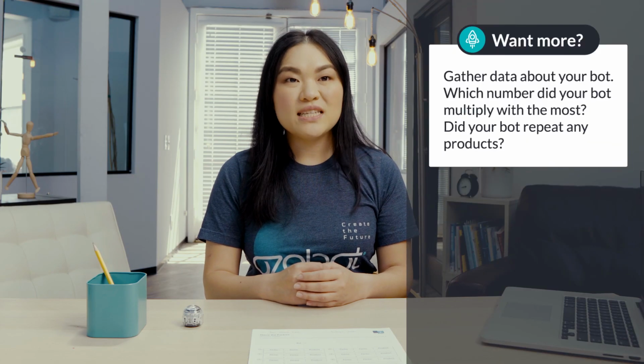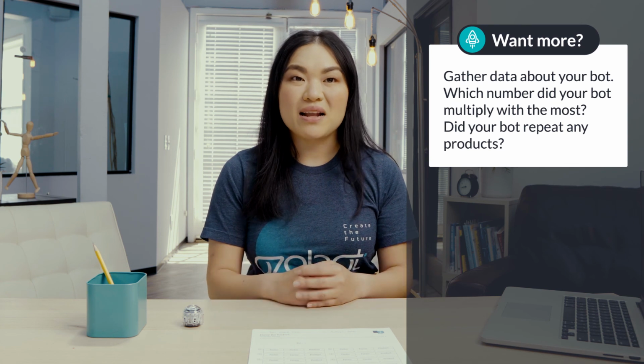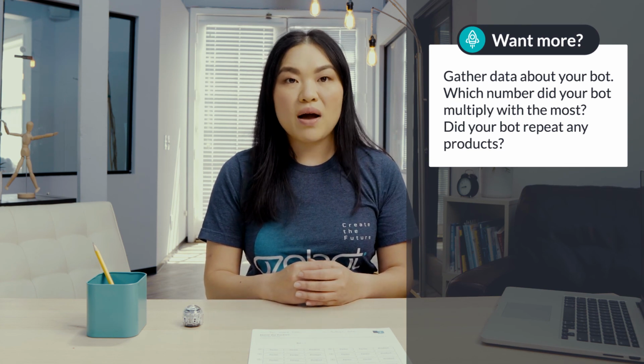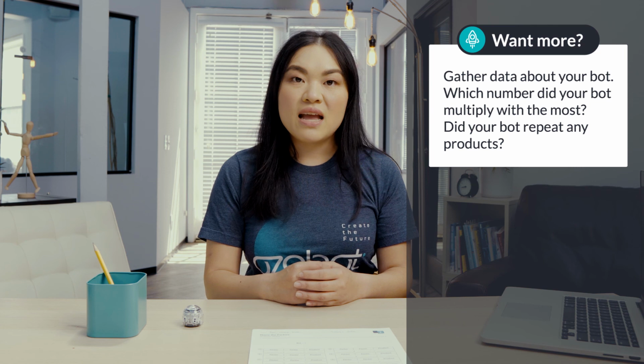If you're looking for more to do, you can gather data about your bot. Which number did your bot multiply with the most? Did your bot repeat any products? Or you can go back and find all the different factor pairs for the products on your paper.